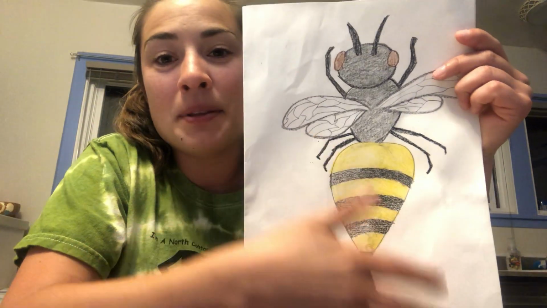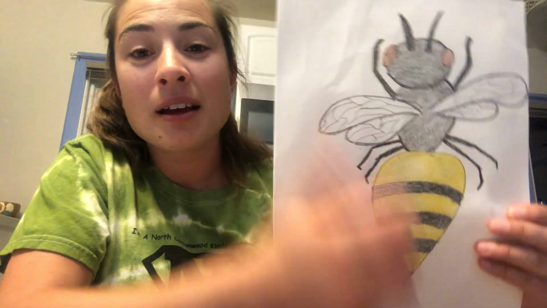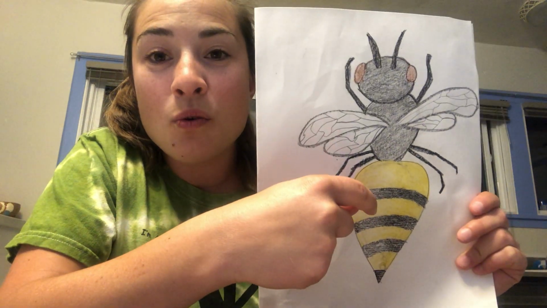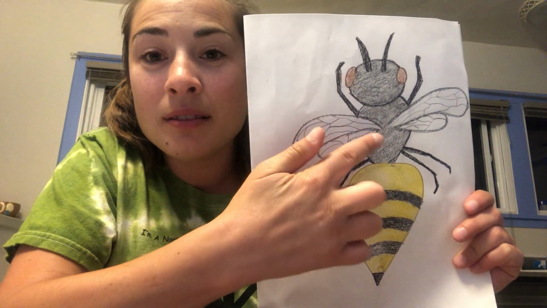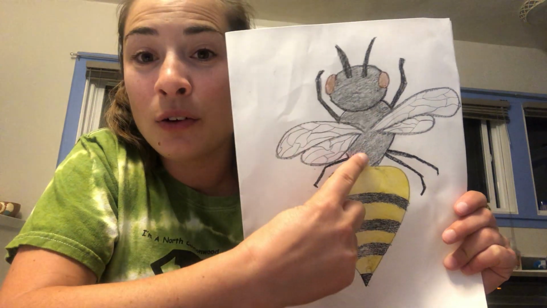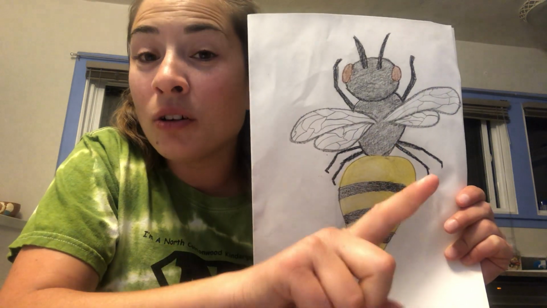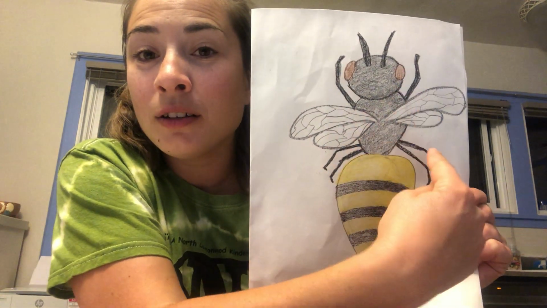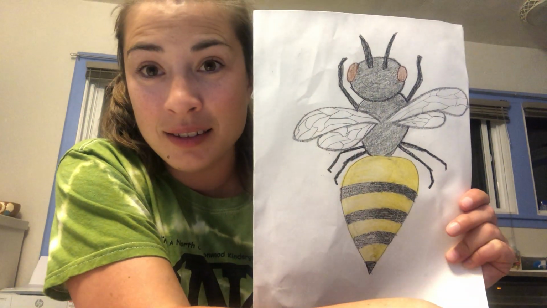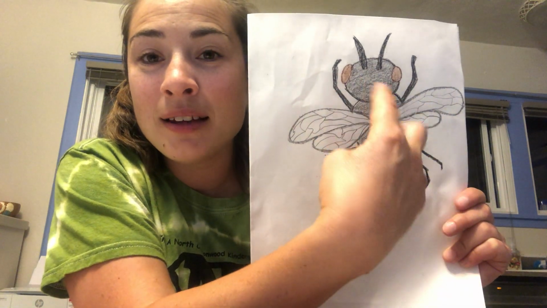I chose a bee because I've been seeing a lot of bees around, flying around to the different flowers. It's springtime, so they're really busy. So if you notice, the bee also has a head, thorax, and an abdomen. The bee also has 1, 2, 3, 4, 5, 6 legs. 6 legs, 2 antennae, 2 eyes.